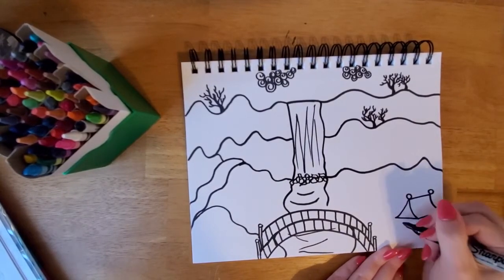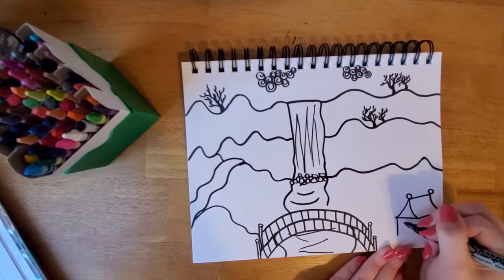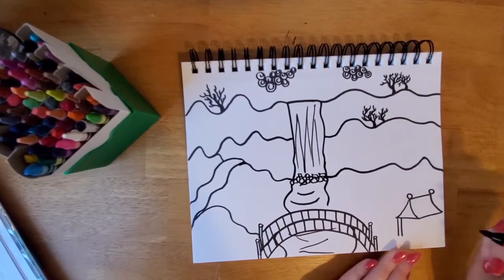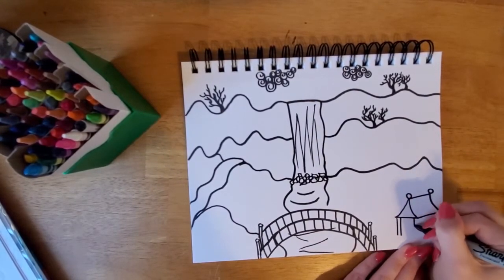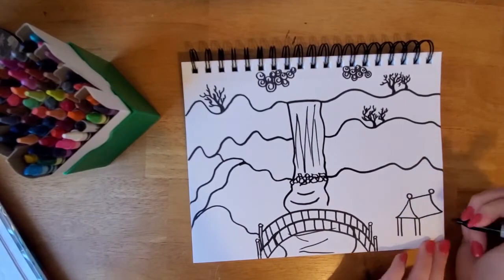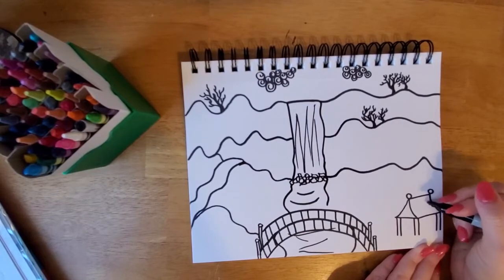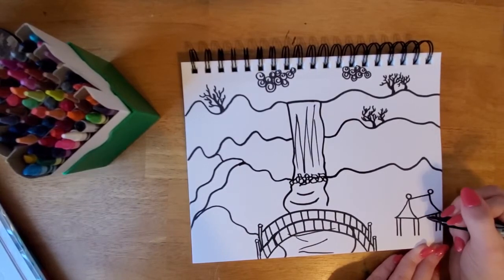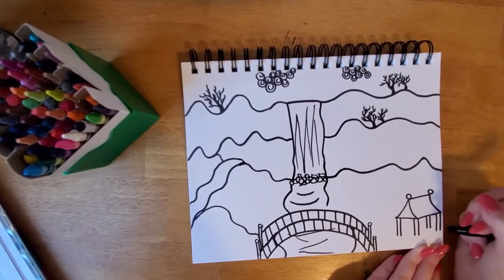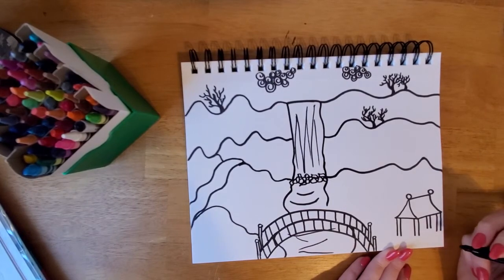Then we're going to have some pillars, some posts that hold it up. So we've got one on that corner, one on this corner, and one on this corner. And then if you think about where that corner would be, we're going to have one on that corner as well.